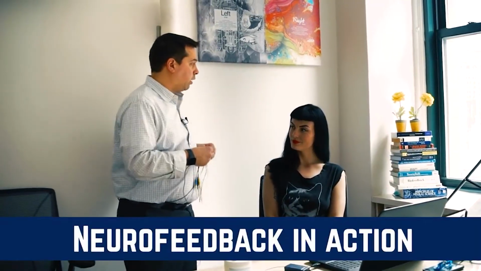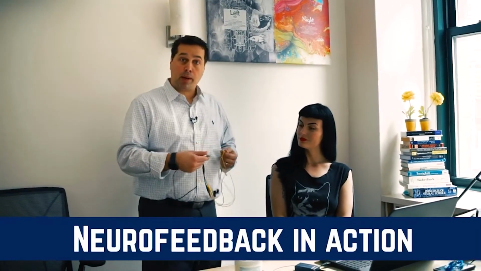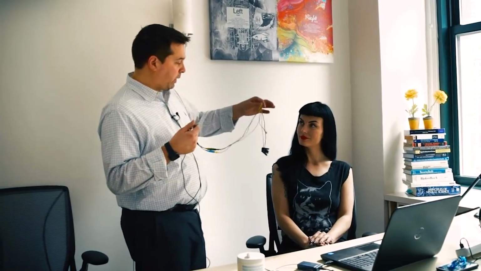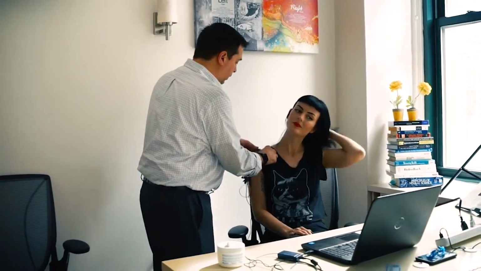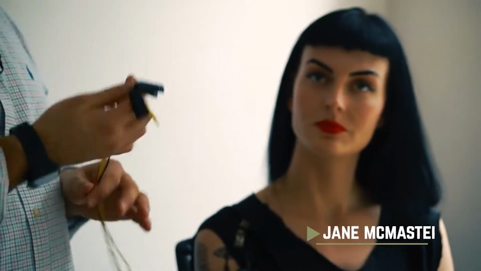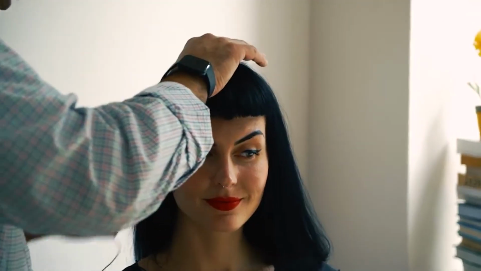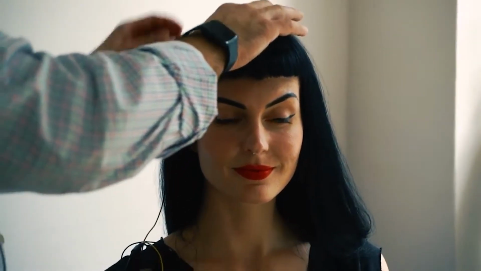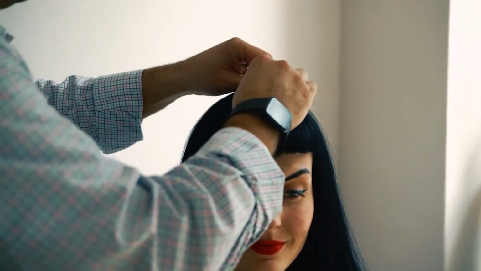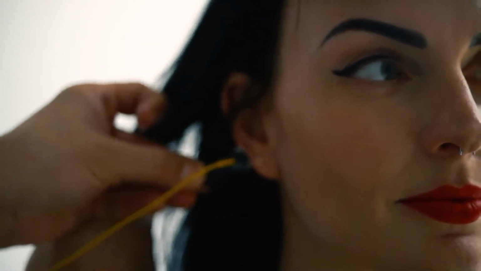So what we're doing is we're going to train a single region in her brain. And we're going to do that by connecting these sensors. All right, there's one that goes on the head. So we're going to connect these sensors to Jane, and I'm going to start by putting one on her head. This is going to measure the activity in this region of her brain in real time. Okay, so we're going to connect this first one to her ear.